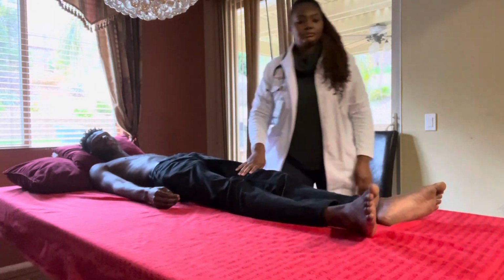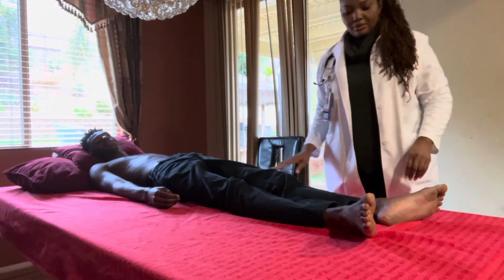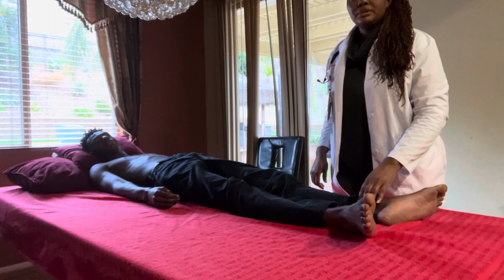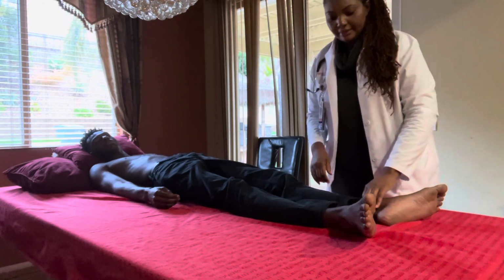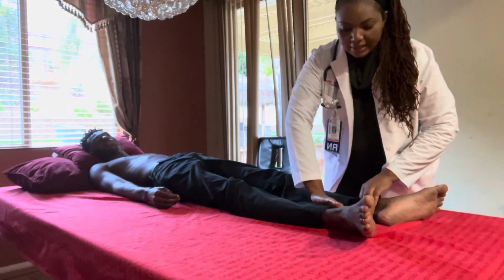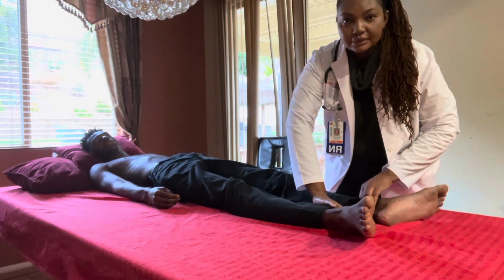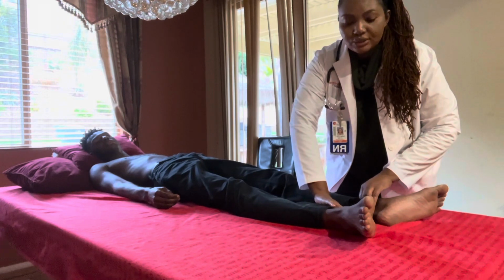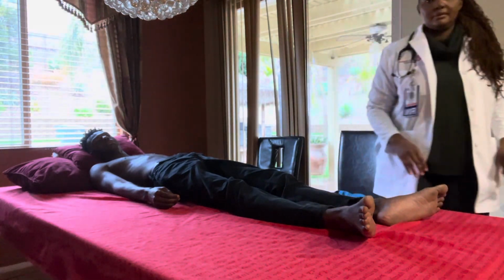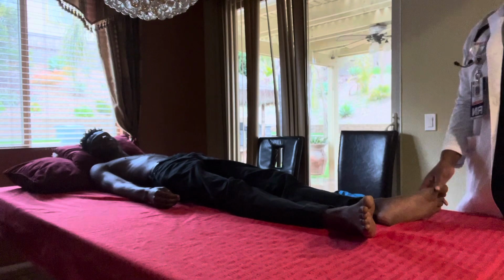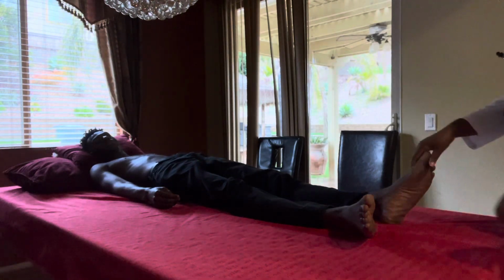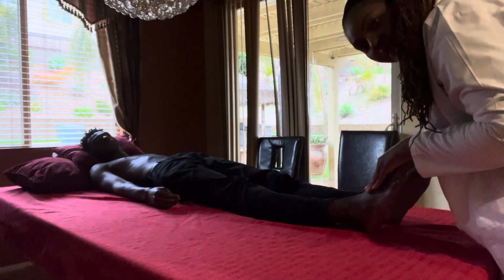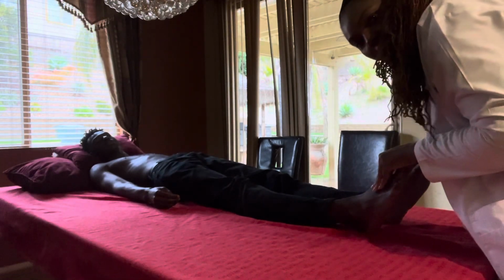And I'm going to check for the posterior tibialis, and I will do it bilaterally too. So it's regular and +2. And I'm going to check the dorsalis pedis pulses.